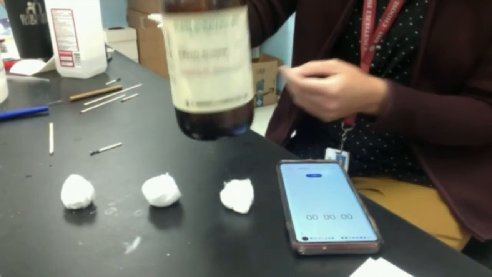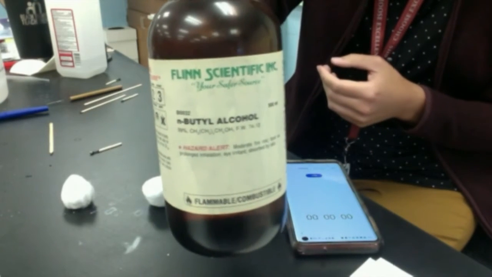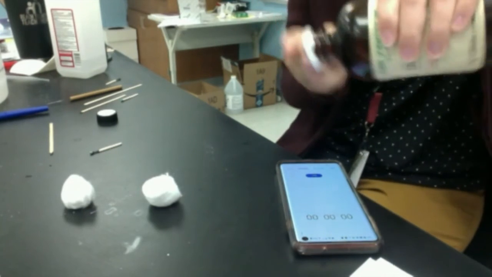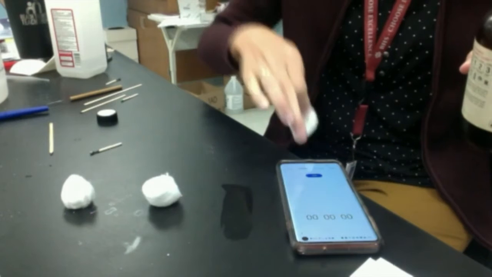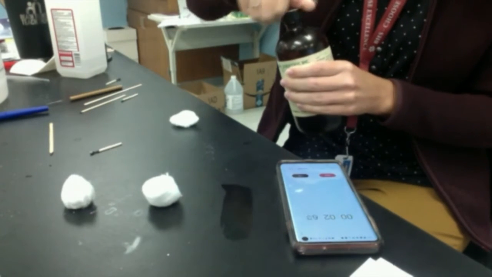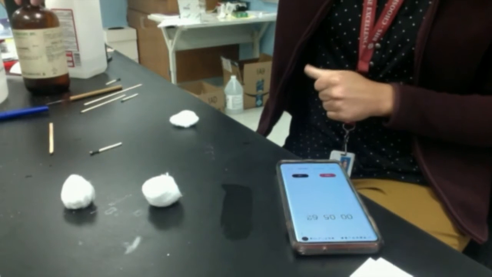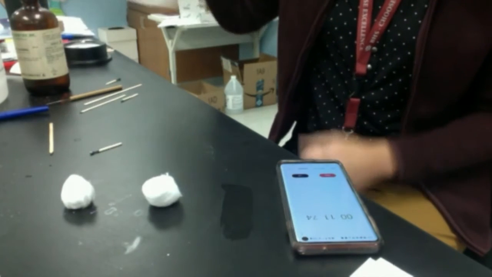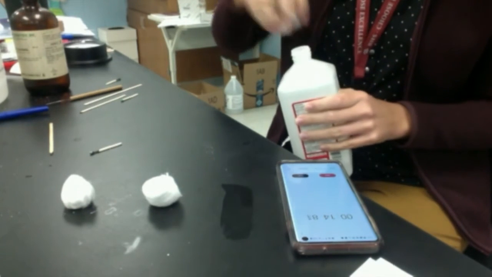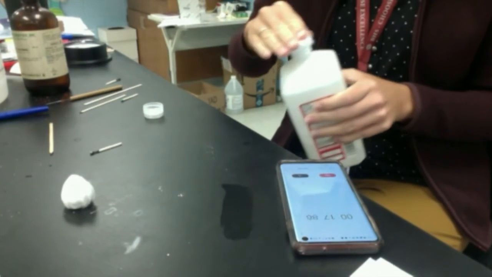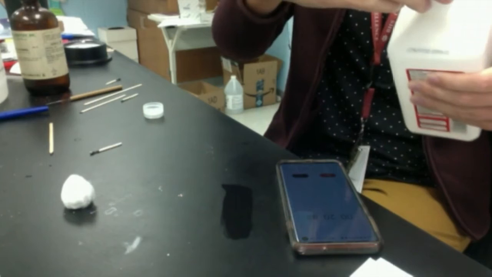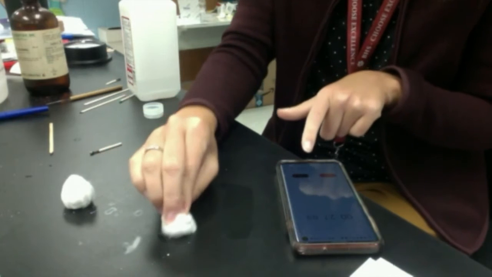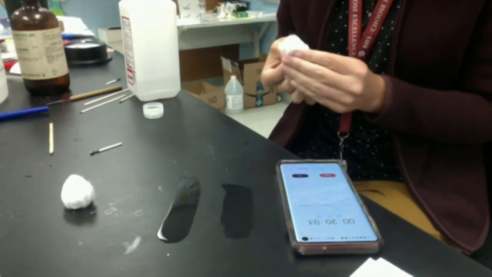So we're going to start with n-butyl alcohol. So this is butanol. I'm going to dip that cotton swab and wipe it and hit start. I'm going to hit lap so I can do this a little bit faster. The other one is going to be isopropyl alcohol. It says propanol on your thing, but we're going to use isopropyl instead. Wipe it and start that one.